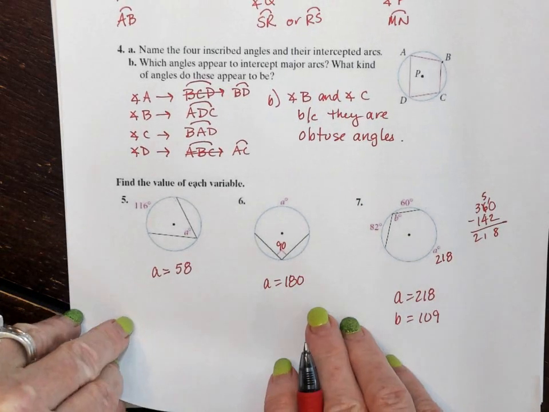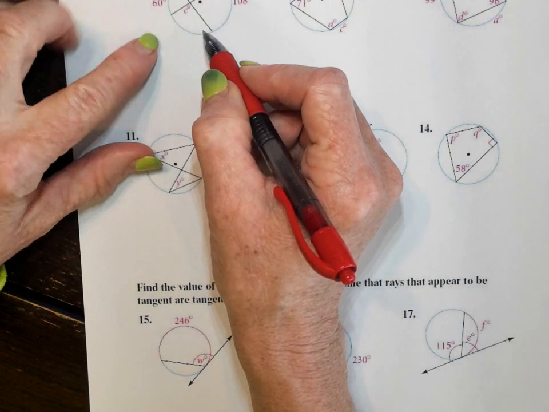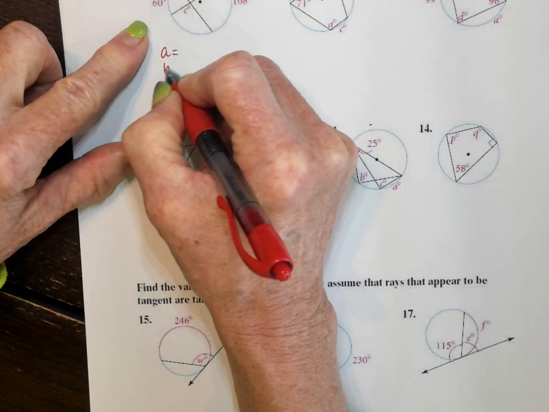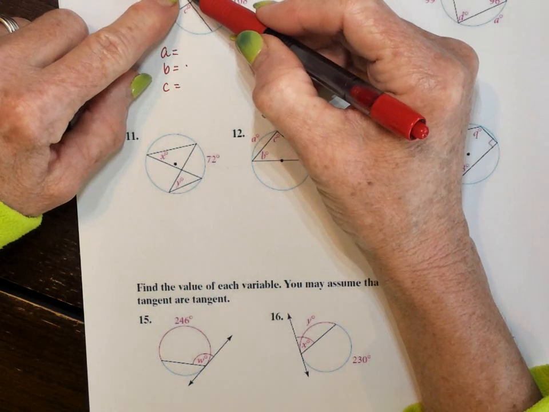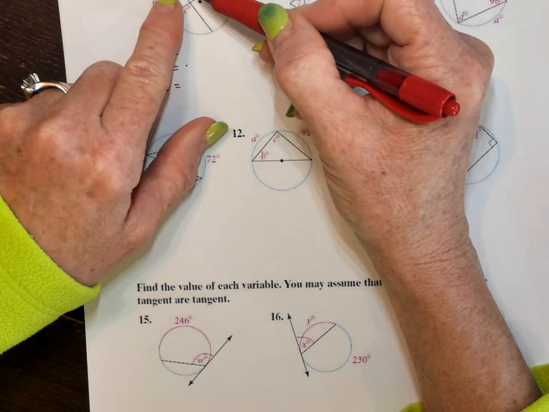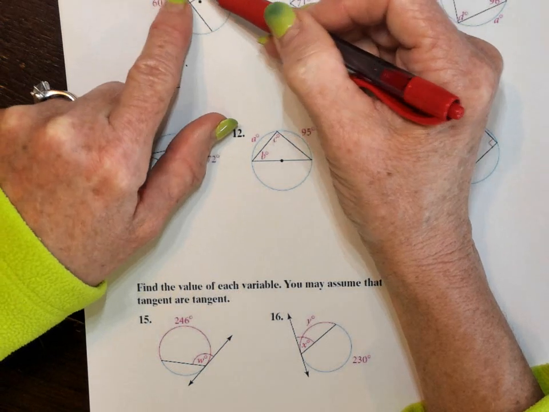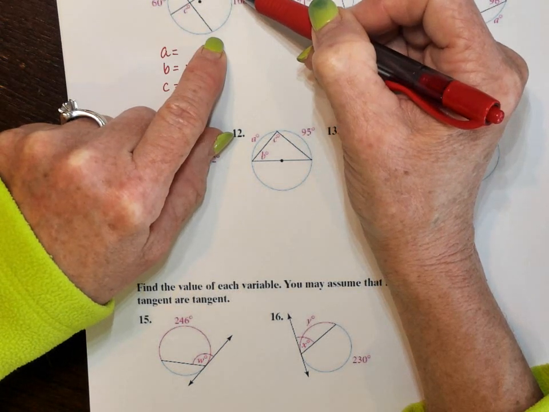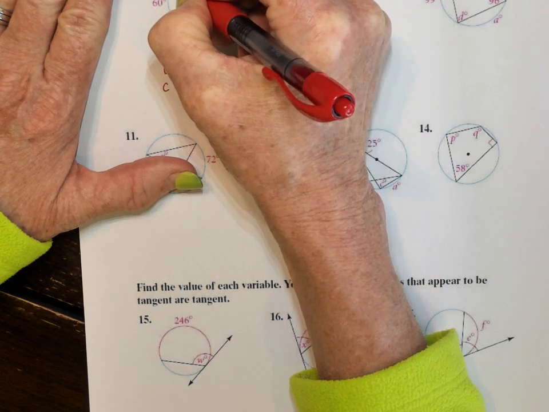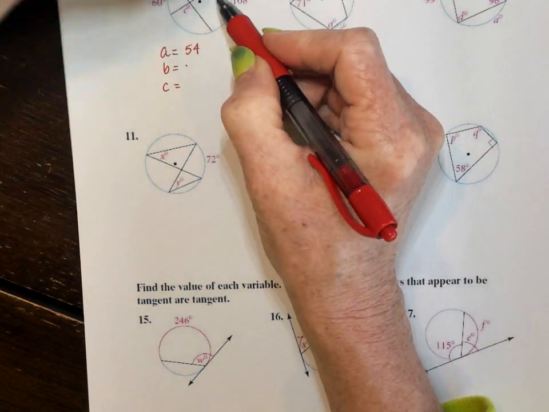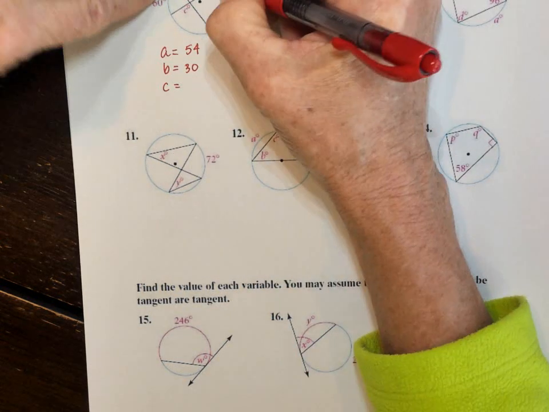Okay, next page. Oh boy, we have A, B, C here. So let's go A, B, C. Right off the bat, angle A is half of that 108. So half of 108 is 54. B is going to be half of this 60. So B is 30.